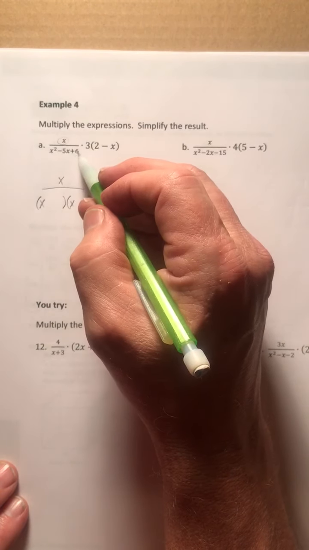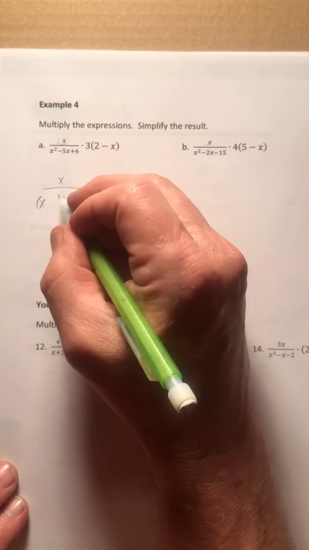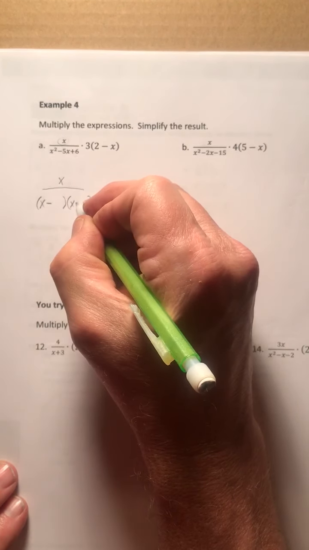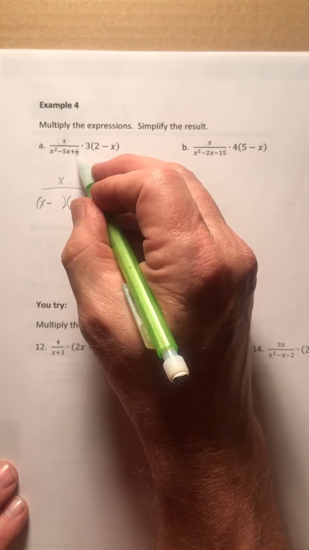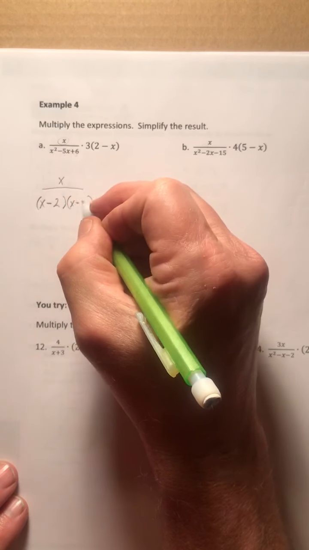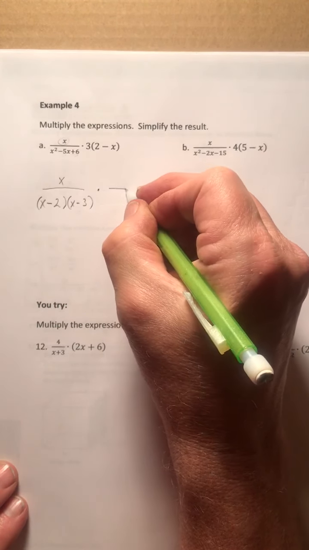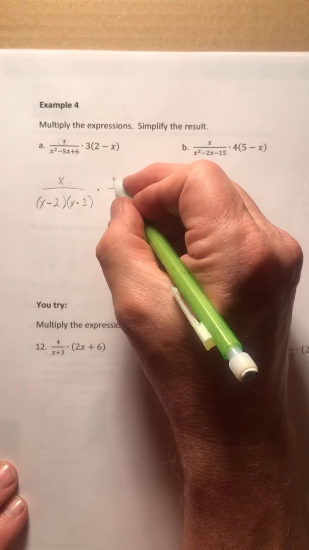And then the last sign's a plus sign, so that means the signs are the same and they're both negative. So negative and negative. And then we want the factors of 6 that add up to 5, and that would be 2 and 3. Times, and then the other one, we have a 3.